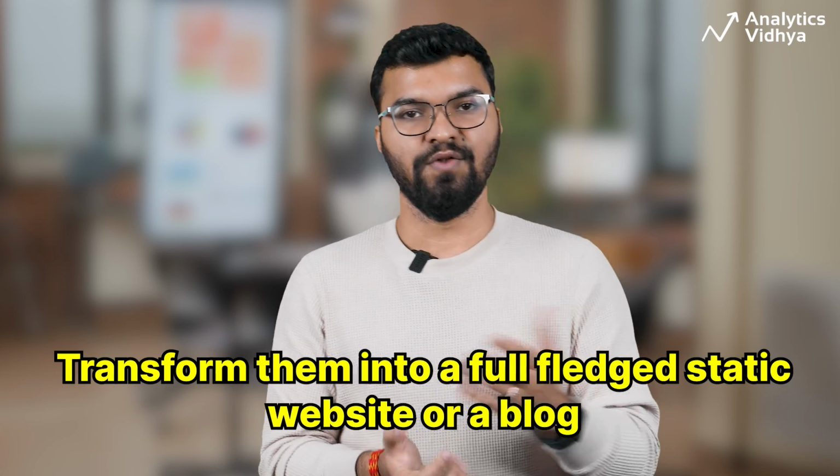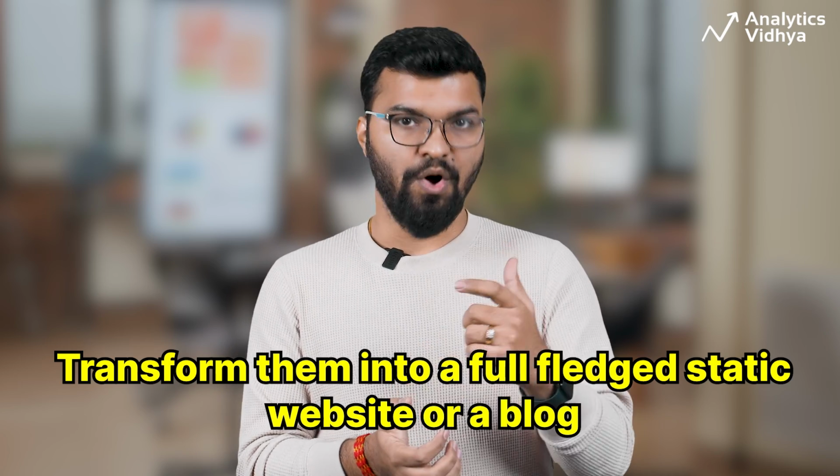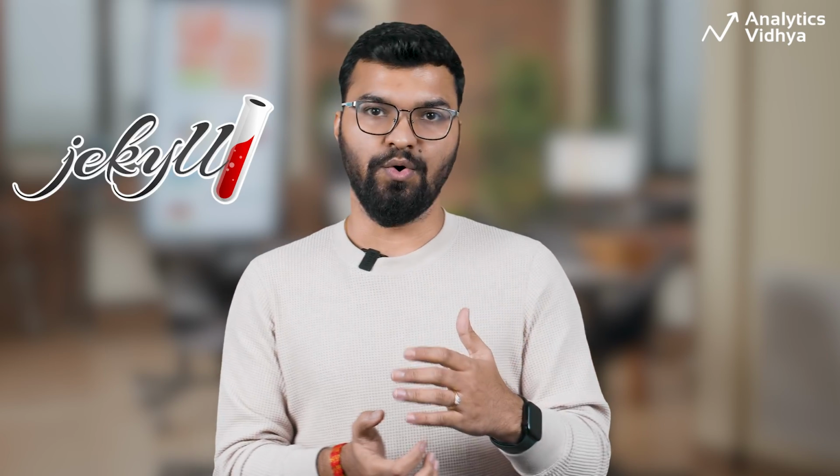Now, this was just Markdown. You may do much more with GitHub Pages. For example, you may actually transform them into a full-fledged static website or a blog using frameworks like Jekyll or Hugo, which are absolutely free as well.